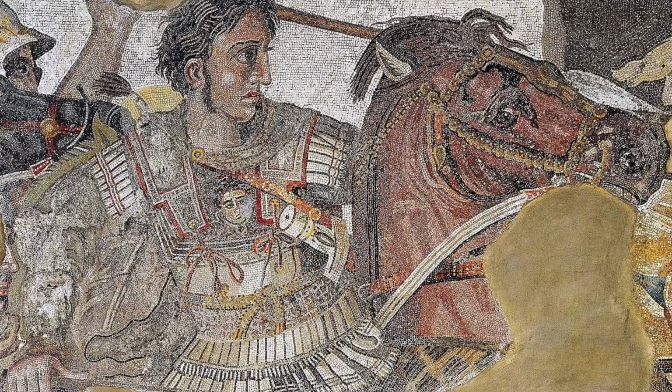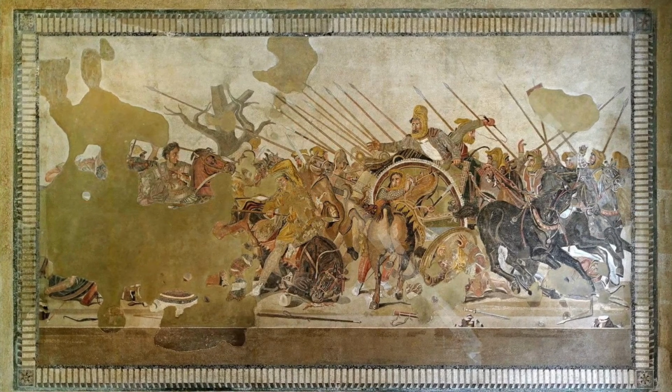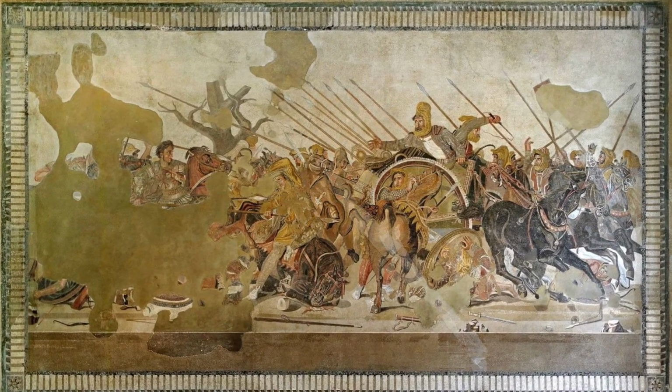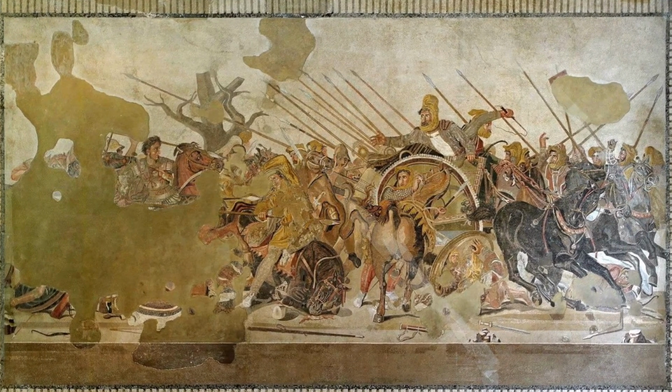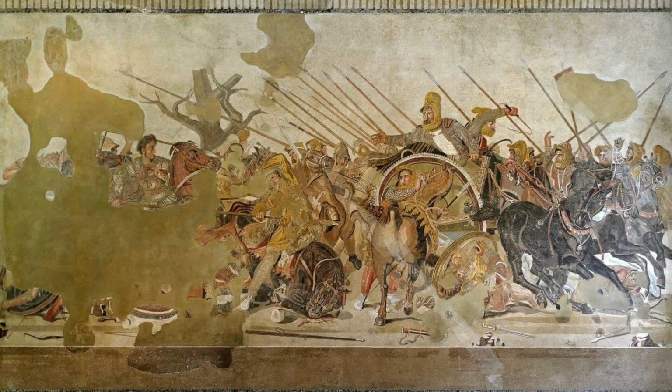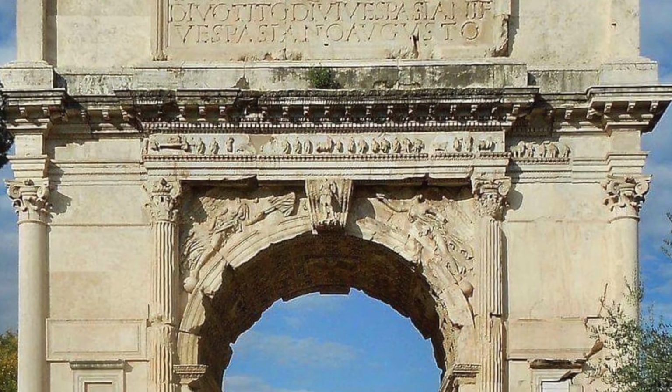The Alexander mosaic is originally from the House of the Faun in Pompeii. It depicts a battle between the armies of Alexander the Great and Darius III of Persia. The mosaic is believed to be a copy of an early 3rd century BC Hellenistic painting.